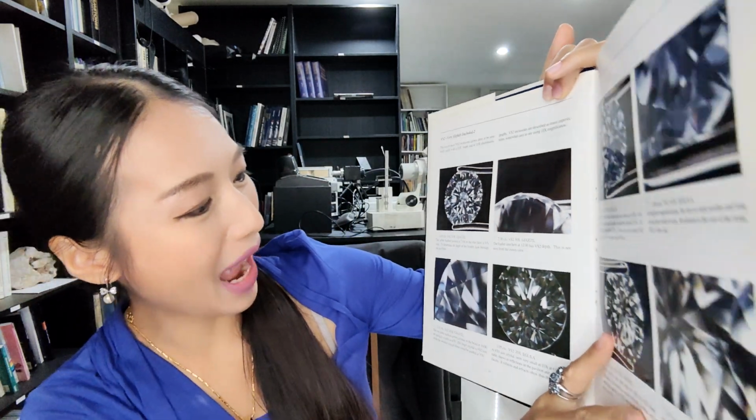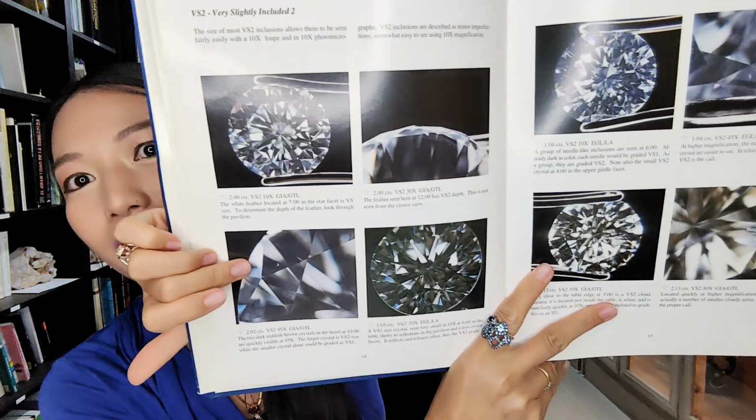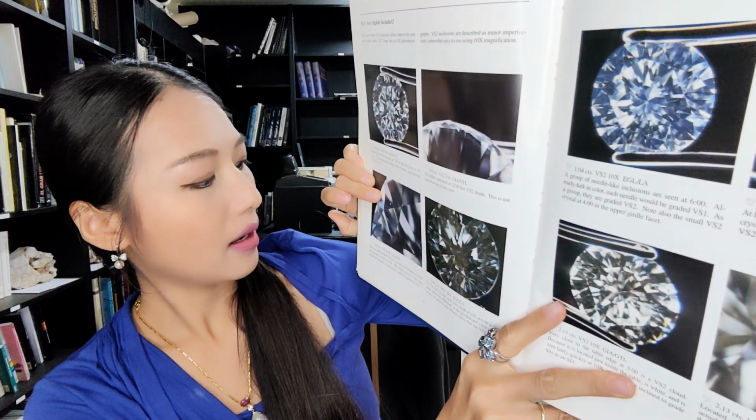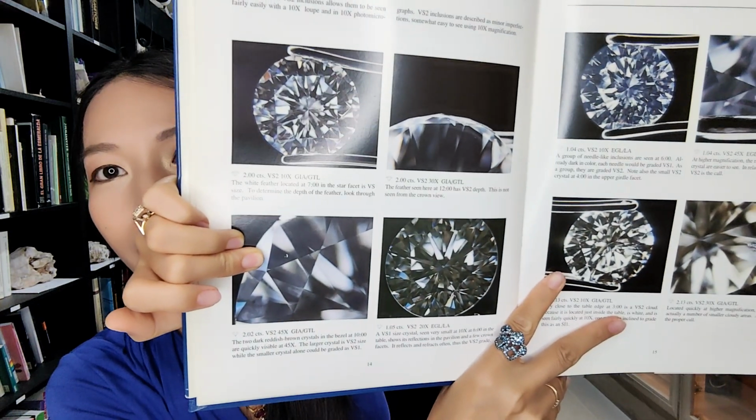And then VS2 is a little bit bigger than VS1, and you can see it a little bit easier, or not, I don't know. I show you now, right? Here on the bezel, you see the bezel has a little bit of a crystal, something too dark, a reddish brown crystal, right?